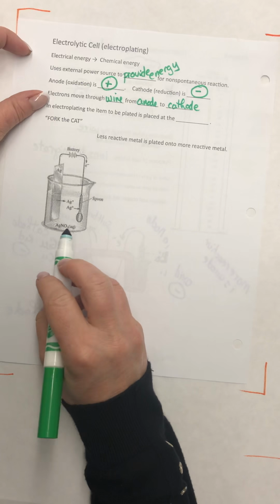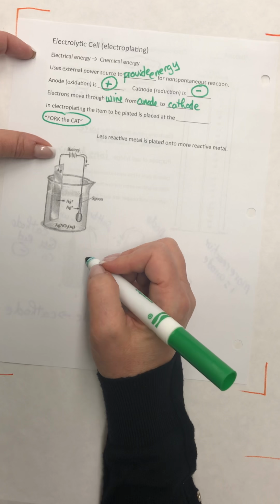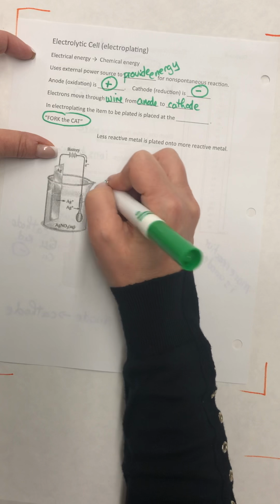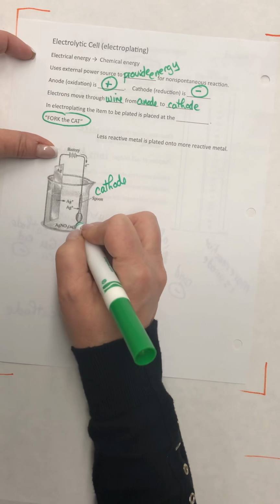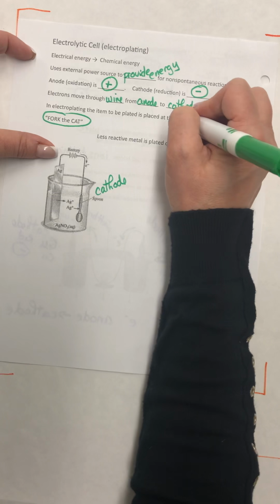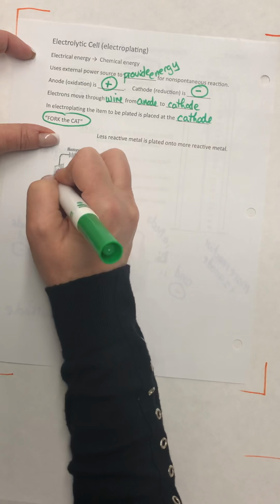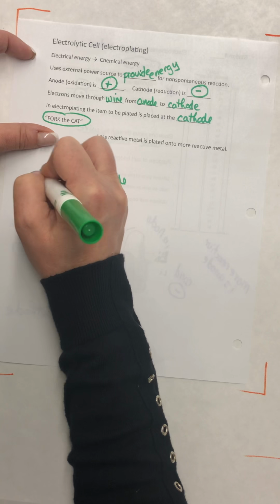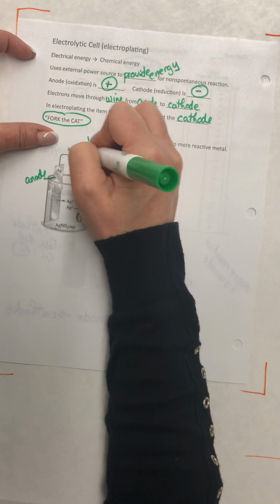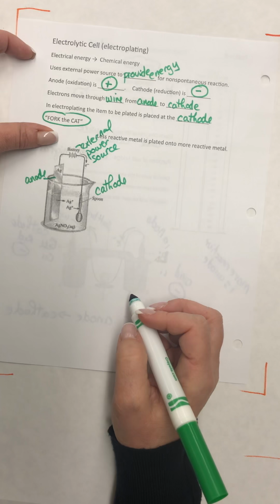Okay, if I'm doing electroplating, I always remember my little story of forking the cat, or spooning the cat. The item that you're going to be plating, the fork or the spoon, is always located at the cathode because I'm going to be adding mass to that when I add the metal, the less reactive metal, to the outside. So the electroplating always starts at the cathode. Fork the cat. So that guy's the cathode. This guy would be the anode. This is my external power source. The purpose of that power source is to provide energy for the reaction.